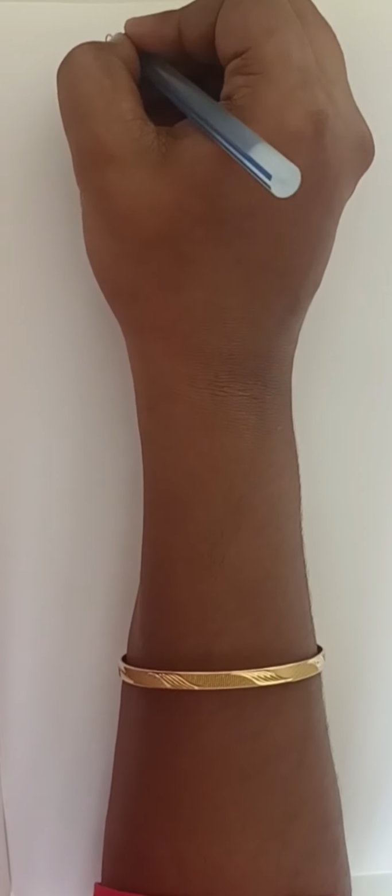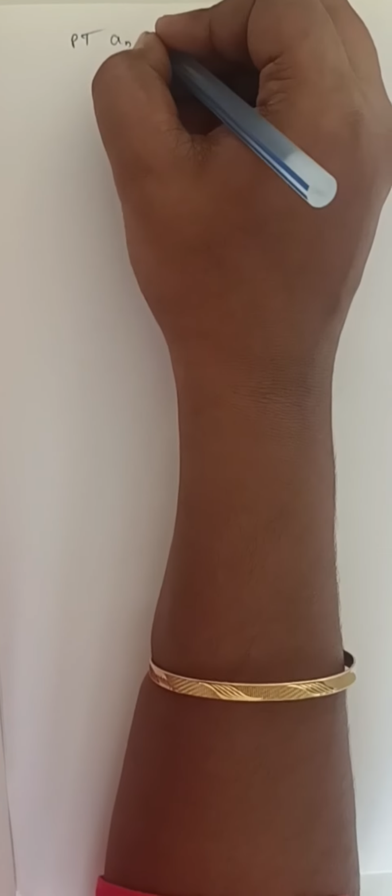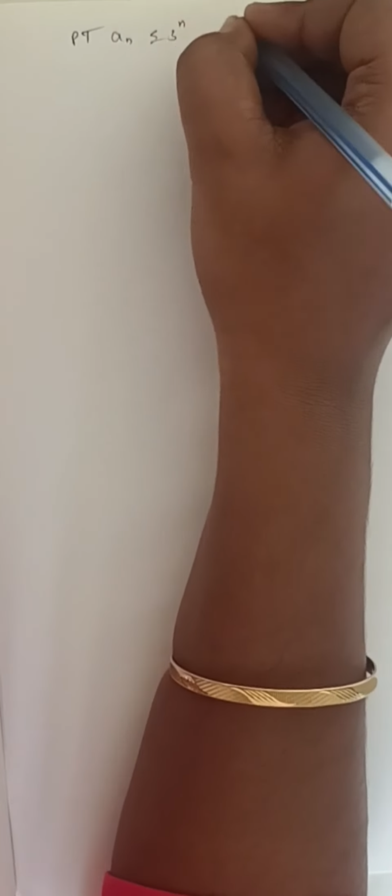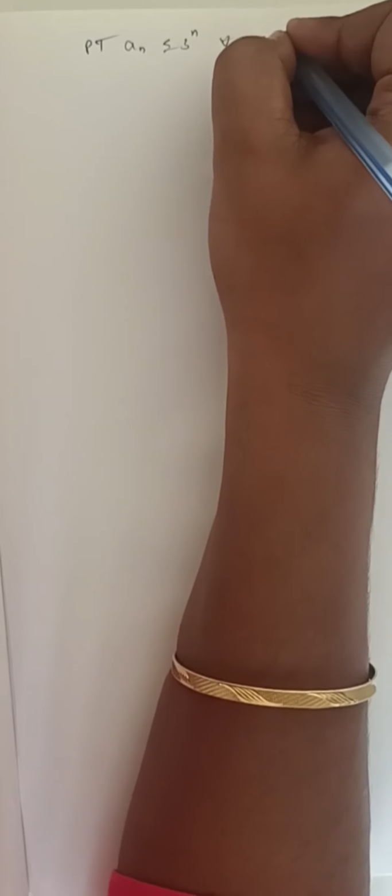B. Let a0 is equal to 1, a1 is equal to 2, a2 is equal to 3, and an is equal to a(n minus 1) plus a(n minus 2) plus a(n minus 3) for n greater than or equal to 3. Prove that an is less than or equal to 3 power n for all n belongs to Z plus.